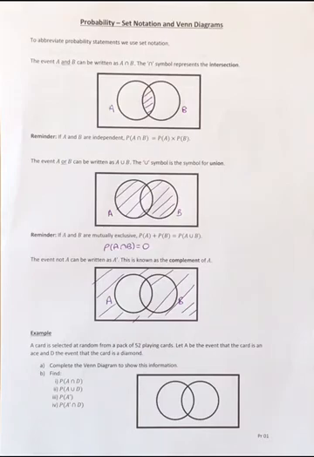So our first example is about a card being selected at random from a pack of 52 playing cards. Remember, in your pack of playing cards you have 4 suits. You have diamonds, hearts, spades and clubs, and within each suit you have ace, 1, 2, 3, 4, 5, 6, 7, 8, 9, 10, jack, queen and king.